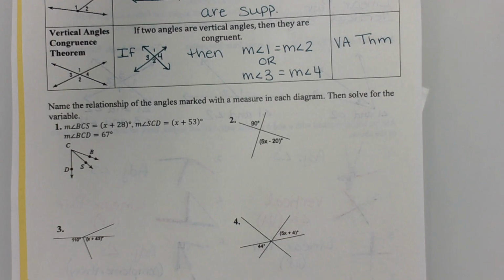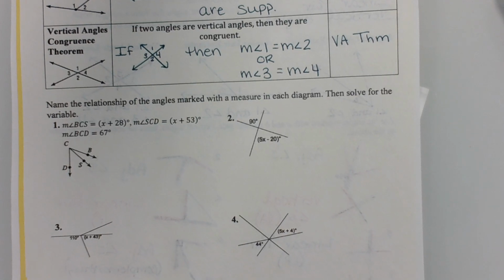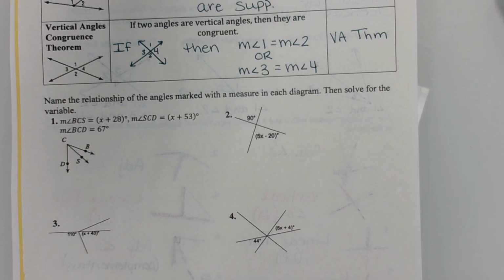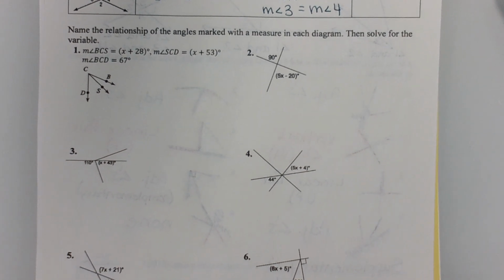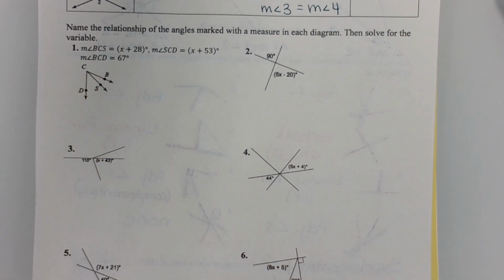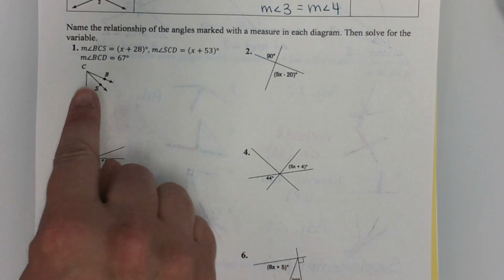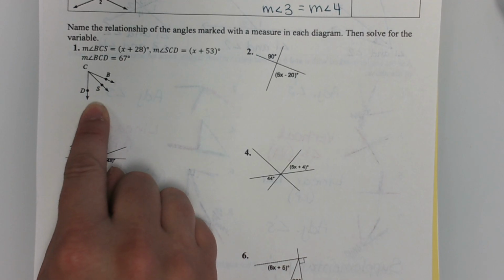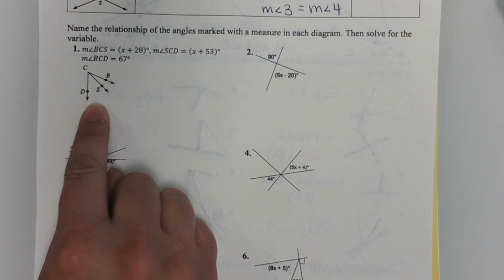The majority of what you're going to see today is not going to be just about identifying the angle pair, though that is important. It's going to be actually solving once you know it's a certain type of angle. So, I've got this one here. Cash. First name I've called. This picture right here. Are these a linear pair, vertical angles, or adjacent?